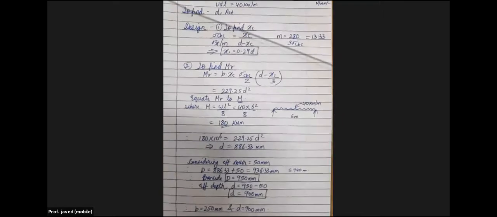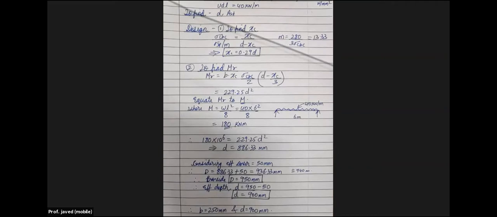Those who can refer, they can just write down this or they can solve on their own. Anyone got the value of steel?